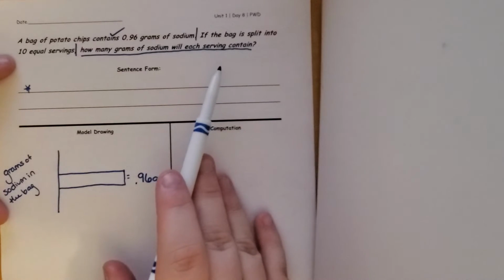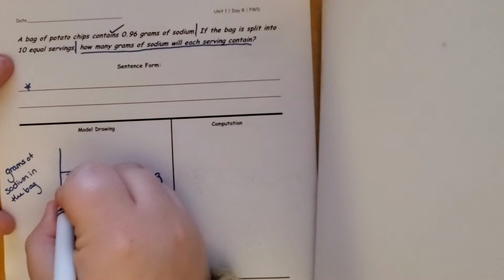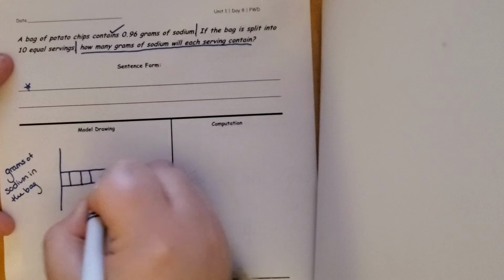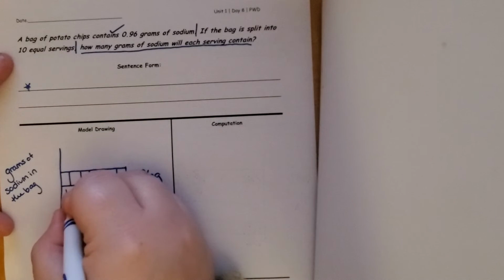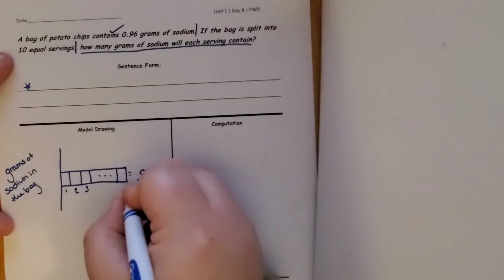That's the whole bag. What am I doing to that bag? Check that part off. I'm taking that bag and I'm splitting it up into 10 groups. So I know that I'm taking that bag and I'm going to put it in 1 part, 2 parts, 3 parts, all the way to the 10th part. 1 bag, 2 bag, 3, all the way up to the 10th one.